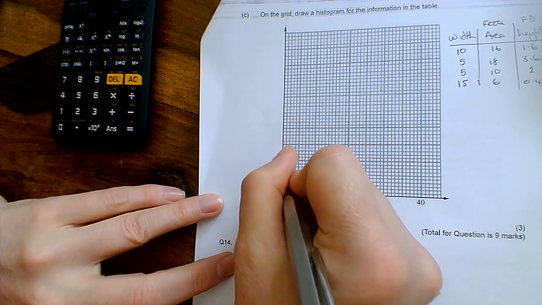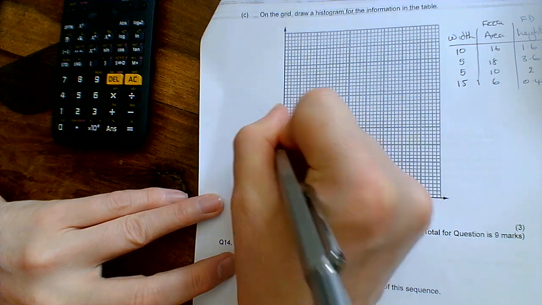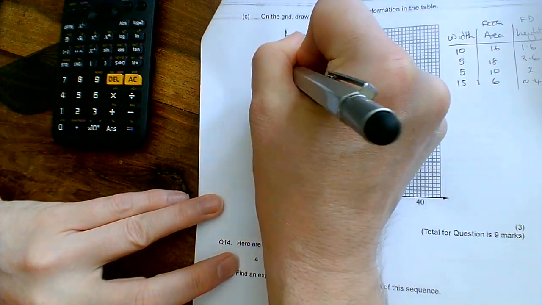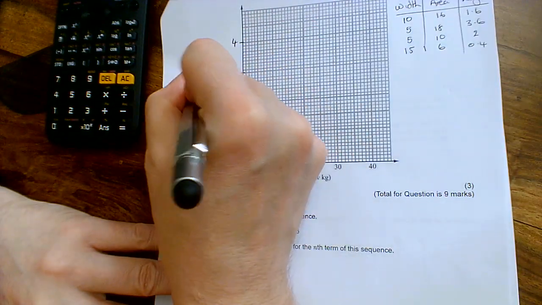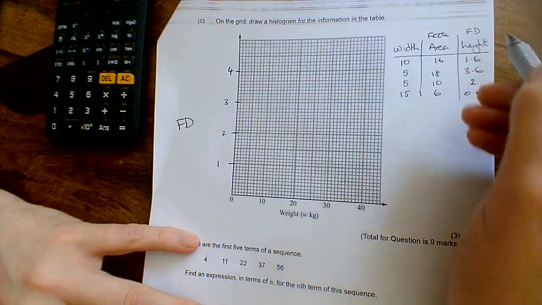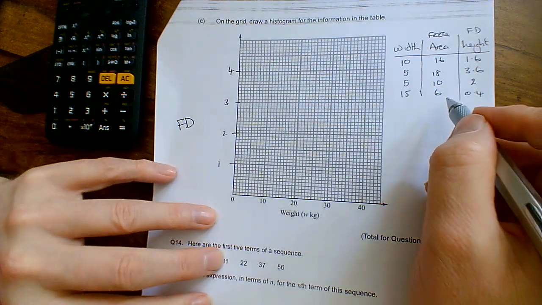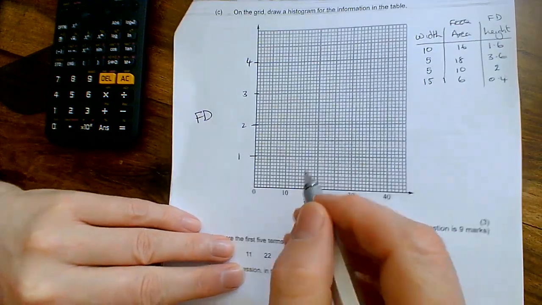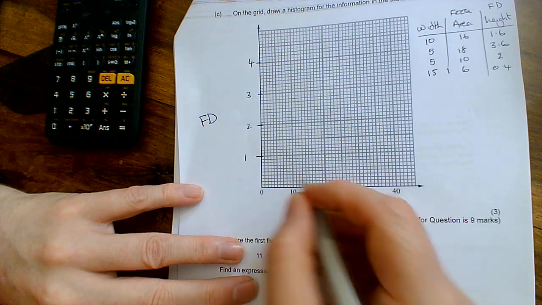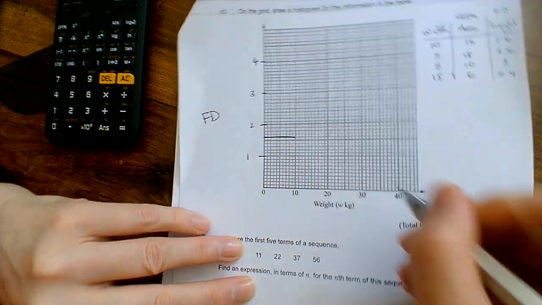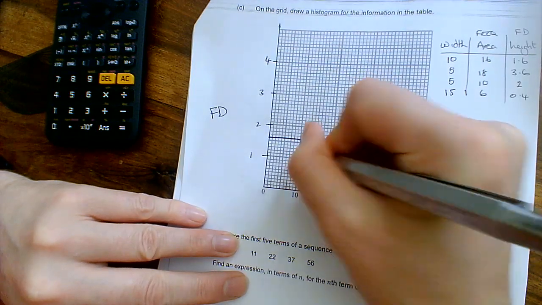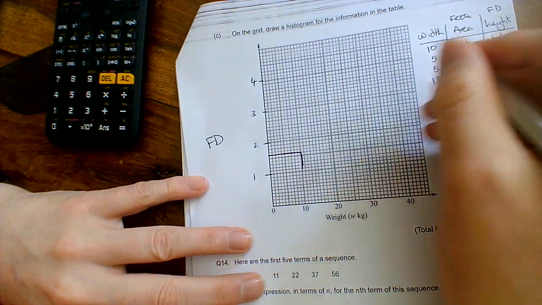So now I can start putting the numbers on the scale. Going upwards, this one is 1, there's 2, 3, and 4. This is the frequency density, FD, up the side, which is also known as the height of the rectangle. The first group was 0 to 10, so that's going to be a height of 1.6, and I'm going to go across to 10. The next group was 10 to 15, with a height of 3.6.